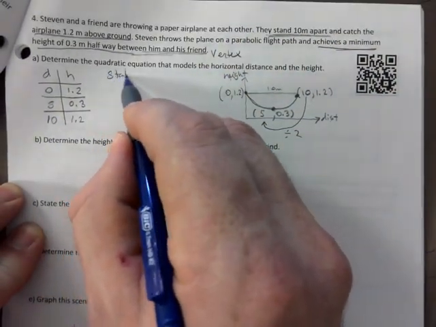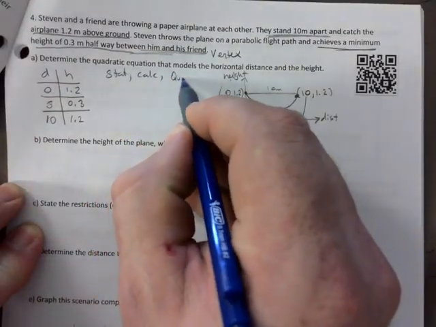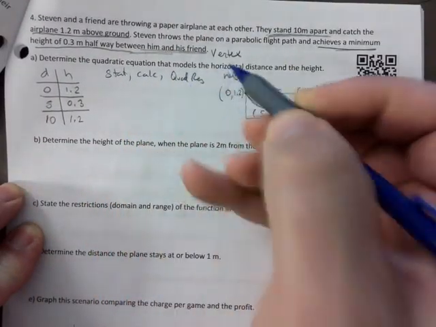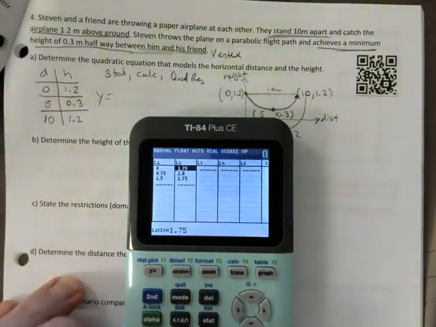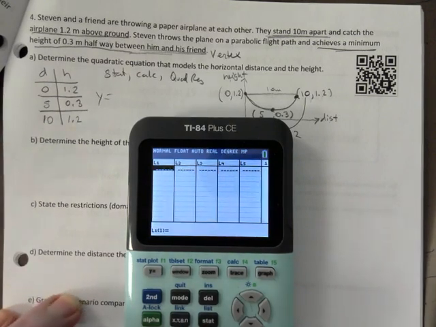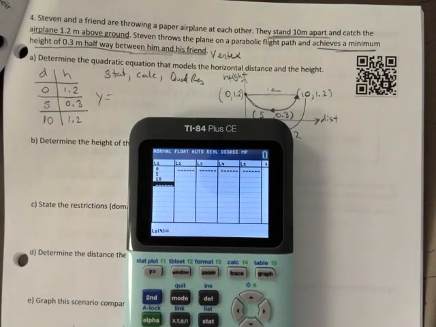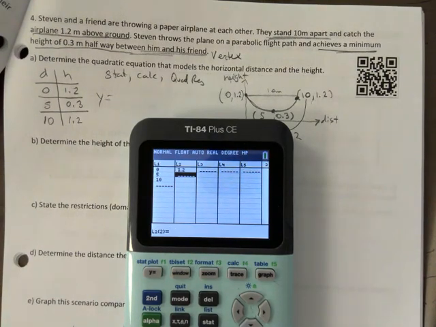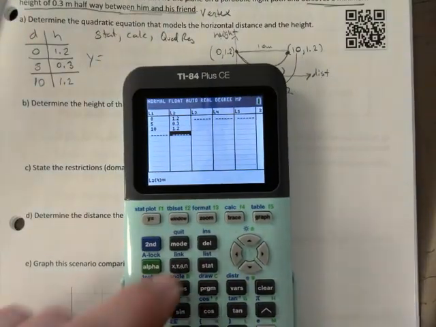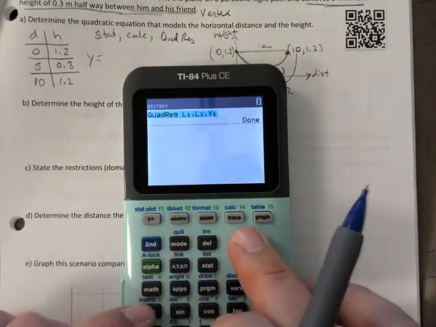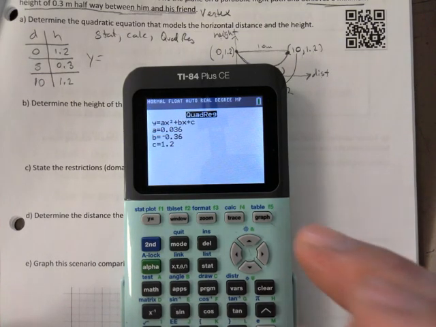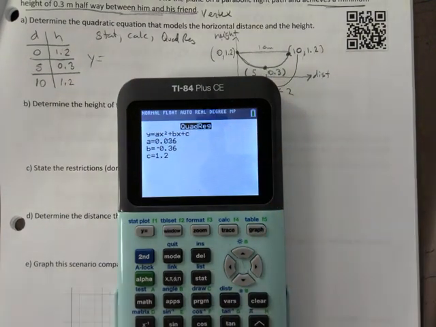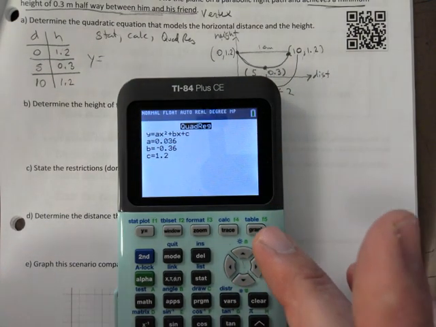We go stat, calc, quad reg. I'm actually gonna graph this, do the whole shebang with this one. So let's go and enter that. If you haven't done so, do it right now. Follow my lead. 1.2, 0.3, 1.2. There we go, stat calc. Oh, I did a regression, so I'm just gonna copy paste. Bingo. I'm gonna hit graph. This one is pointing up, so I'm expecting a positive A value, correct? So let's graph it.